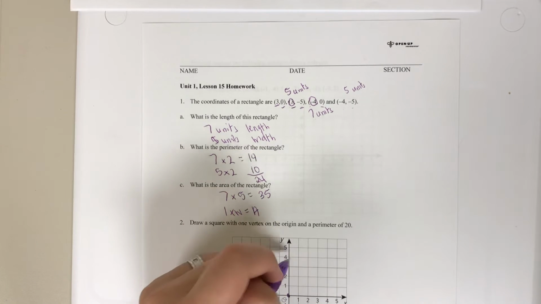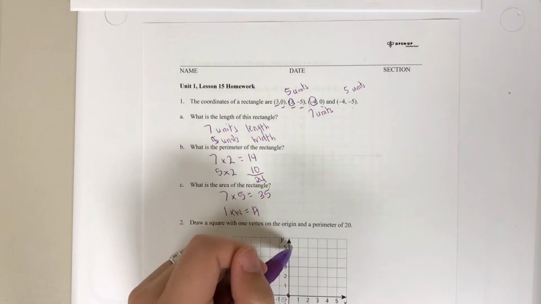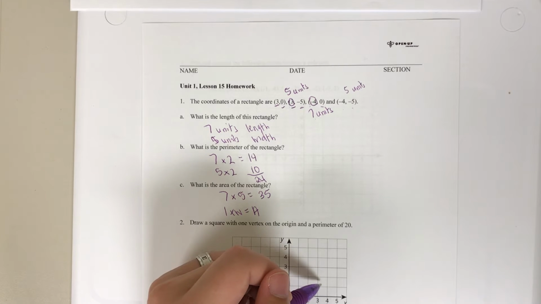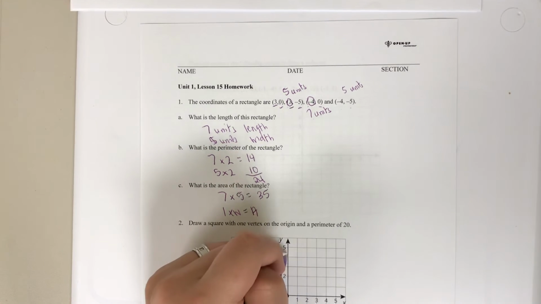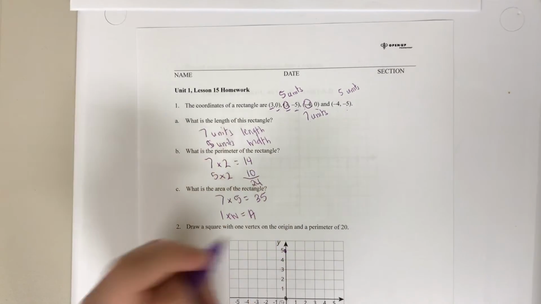Perimeter of 20. So I know that 5 plus 5 plus 5 plus 5 is 20. So I want the sides to be 5. I was overthinking this.